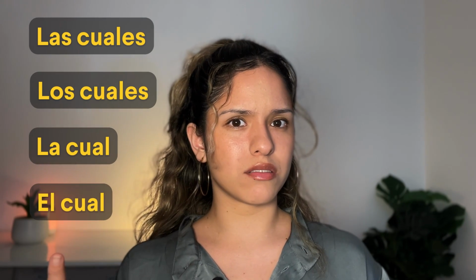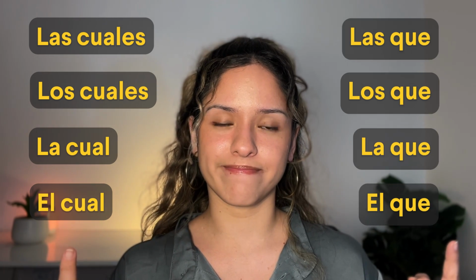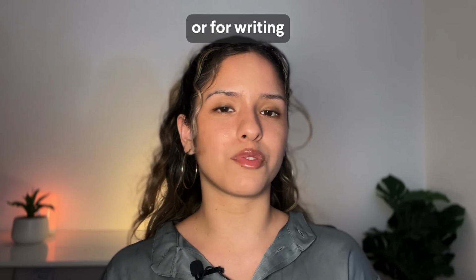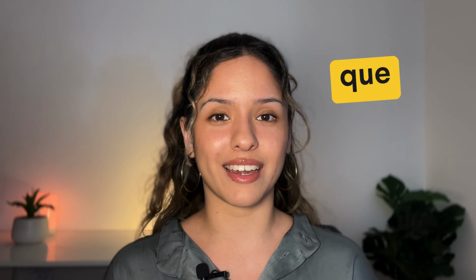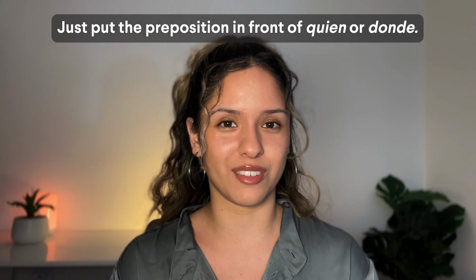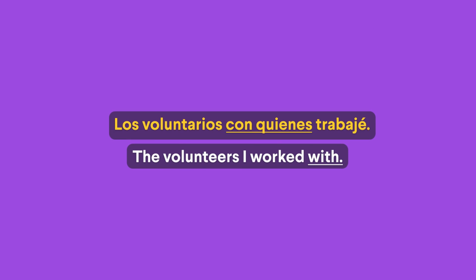Gold star for you. Now you may be asking, but Ari, what about these? And the answer is, they're basically the same thing as these. But they're just a bit more formal, or for writing. People more commonly use the versions with que. Now you remember the other relative clauses earlier, quién and donde, for people and places? You can do this whole preposition thing with them too. Just put the preposition in front of quién or donde. For example, with quienes, the plural of quién, you could say los voluntarios con quienes trabajé.